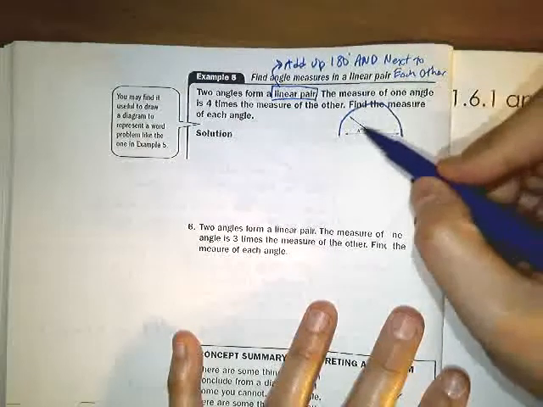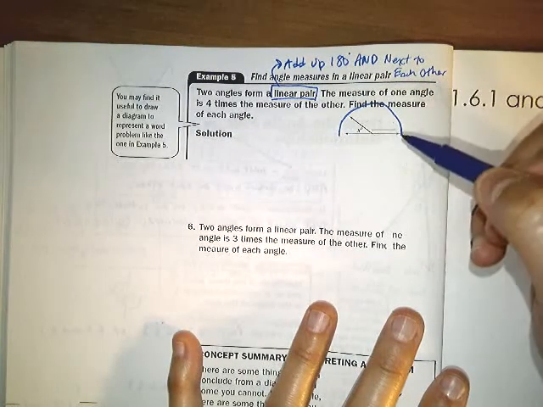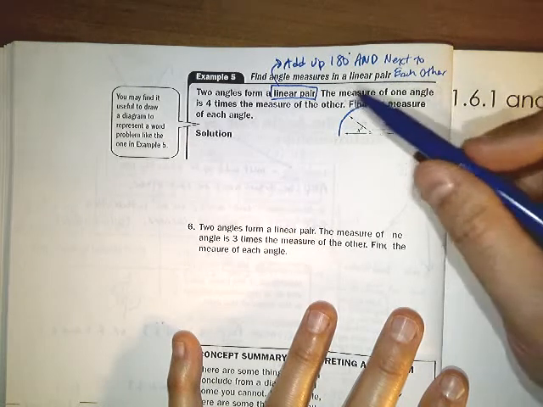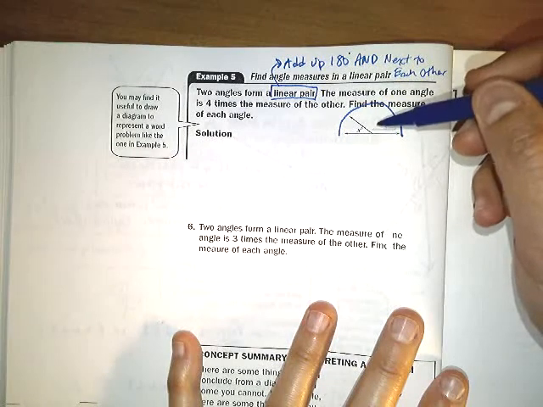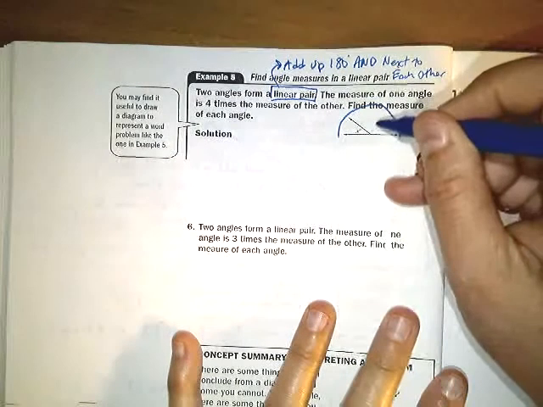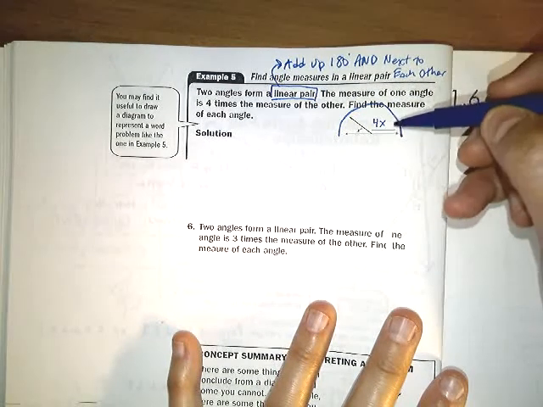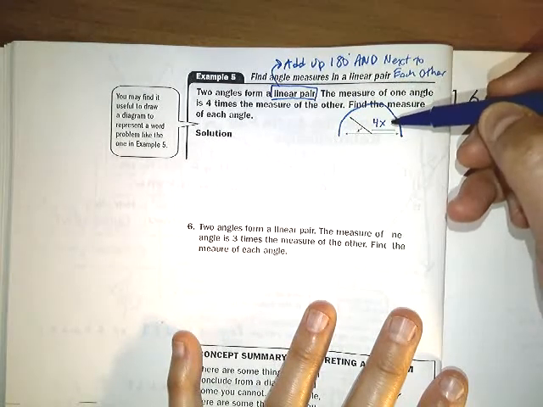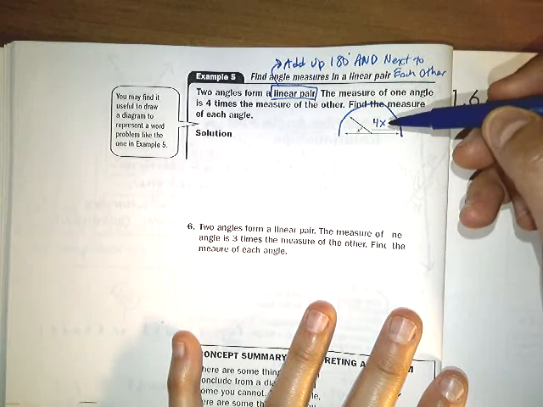And are these two next to each other? Absolutely. This one right here is right next to this one over here. So it says that if the measure of one angle is 4 times as big as the other, they must be talking about this big one here. So if this one's x, then 4 times as big as x could be represented by the algebraic expression 4x. x multiplied by 4 is 4x.